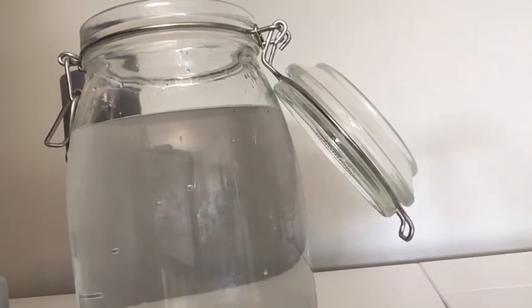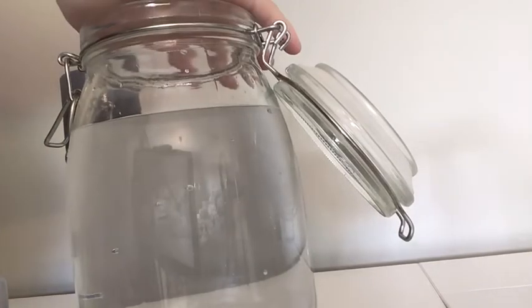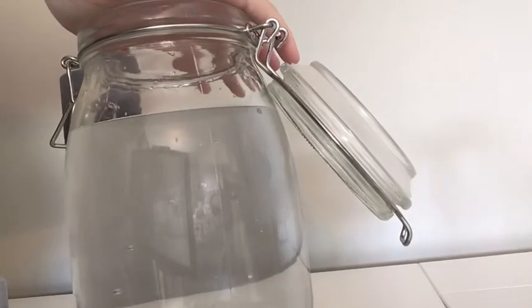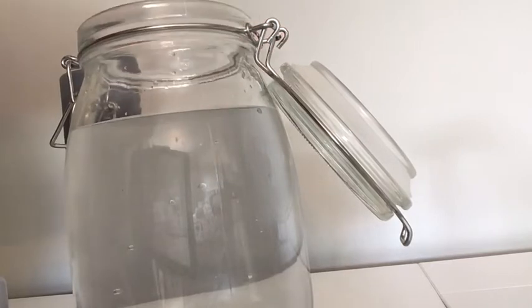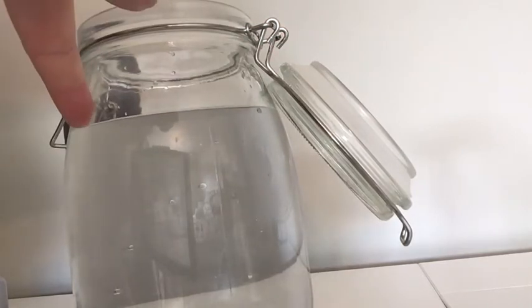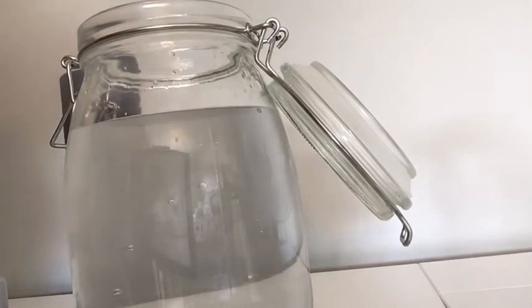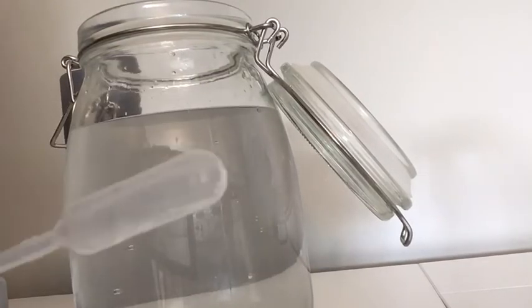Okay, to do this experiment, you're going to need a couple of things. You're going to need a large jar. It doesn't have to be a jar like this, even a big jug or something, just something that's see-through. And you're going to fill it with water until it's almost at the top and leave a little bit of a gap.